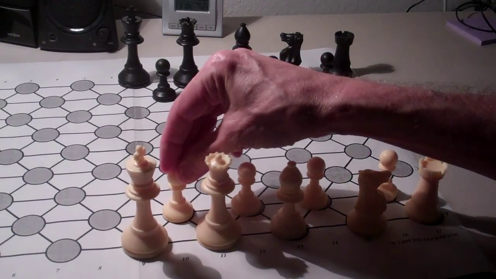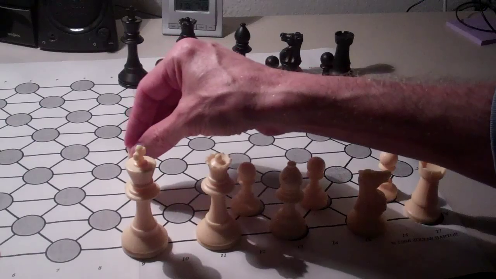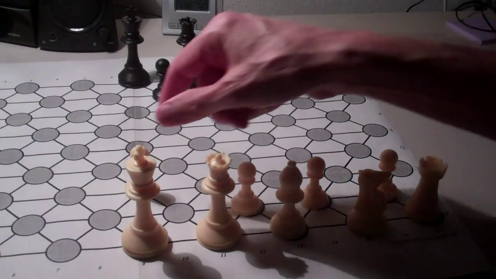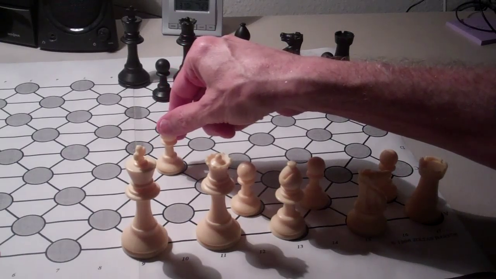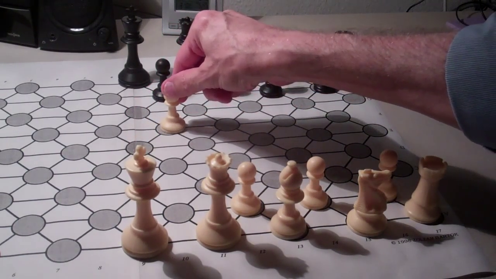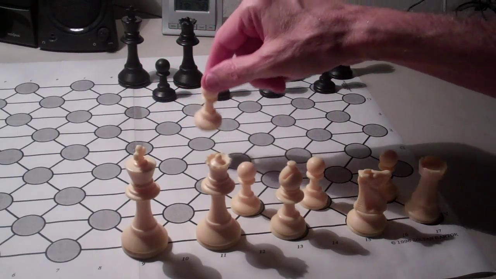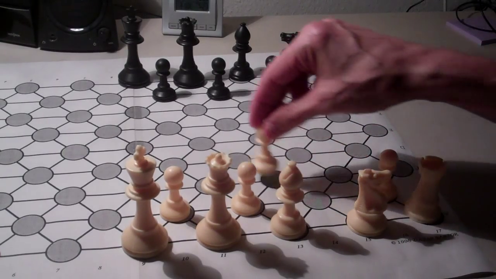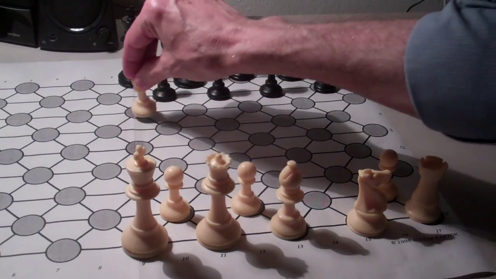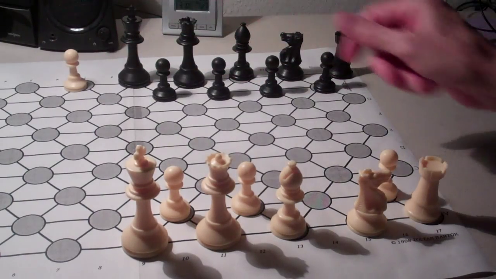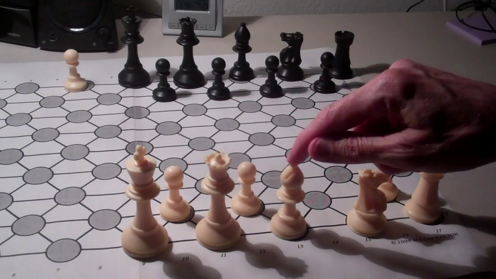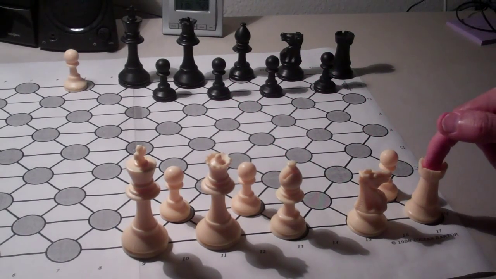So if in the opening it moved out, let's say, just one circle, then any additional moves by that pawn can only be one circle at a time in either direction diagonally. If the pawn is able to advance all the way to the last rank, then it can become either a queen, a bishop, a knight, or a rook.